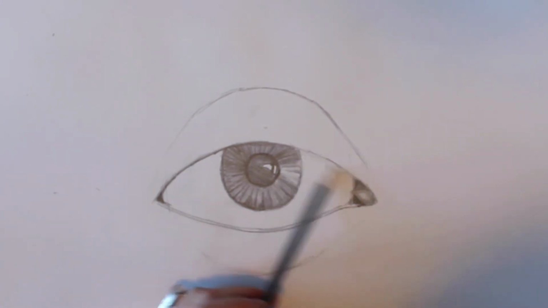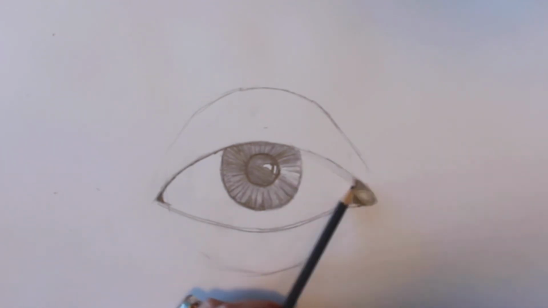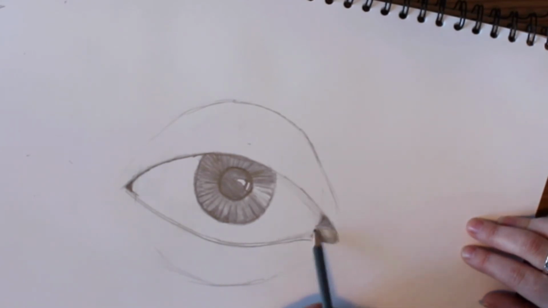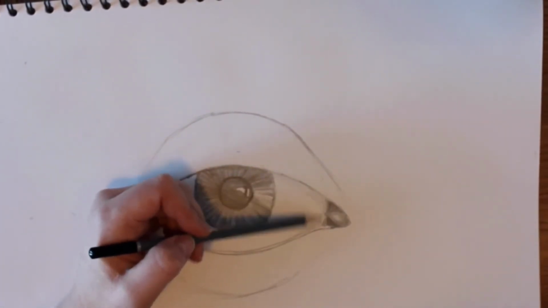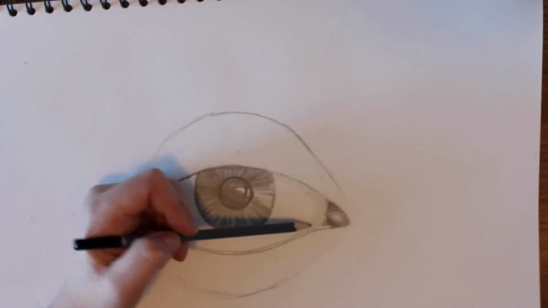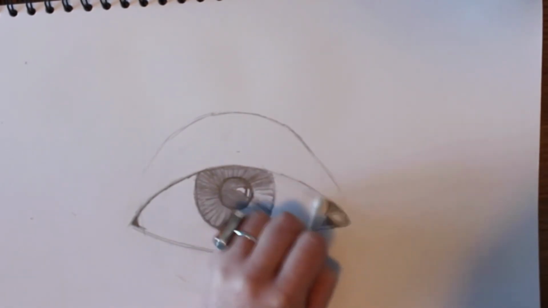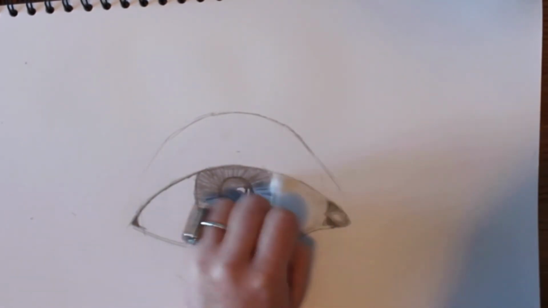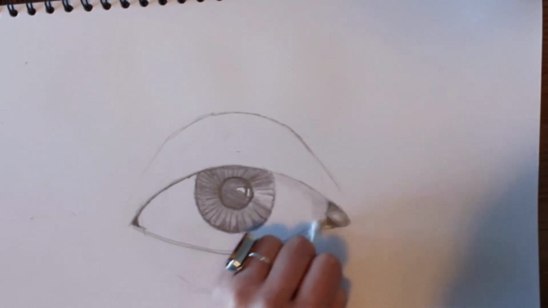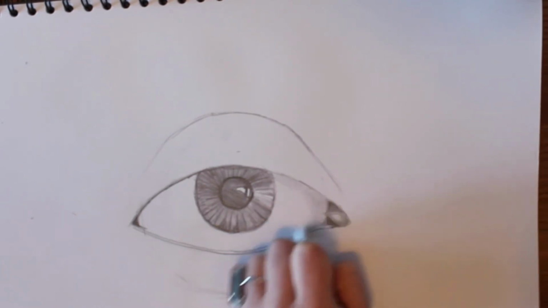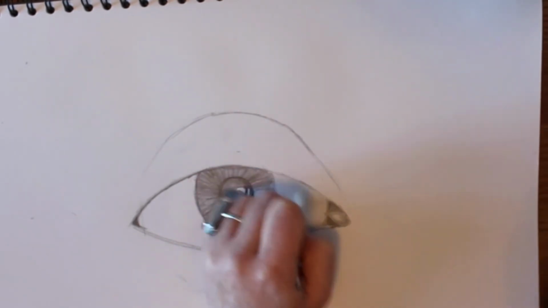Okay, and just by shading in slightly around the edges, you'll really make your eyeballs stand out more and make it look like it's more 3D. Remember, it's round, so you need to show the definition of that area. And you can just use the cotton wool bud to blend that in. And I'm just going to do the same to the other side.